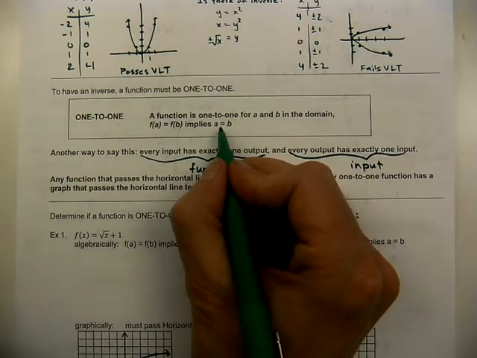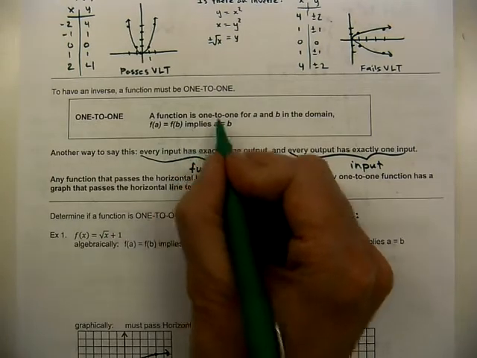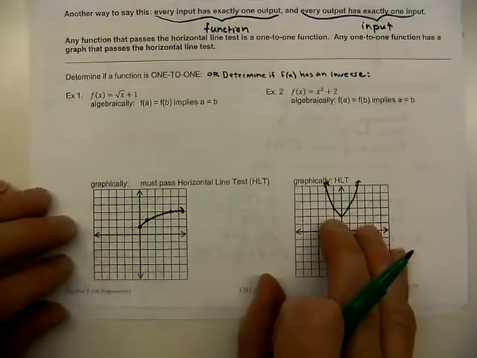That means there's only one input for each answer. That means each answer has only one input. And that's what an inverse is doing for us. So it will be one-to-one. I know that's not making a whole lot of sense there. Let's see if we can go through an example here.